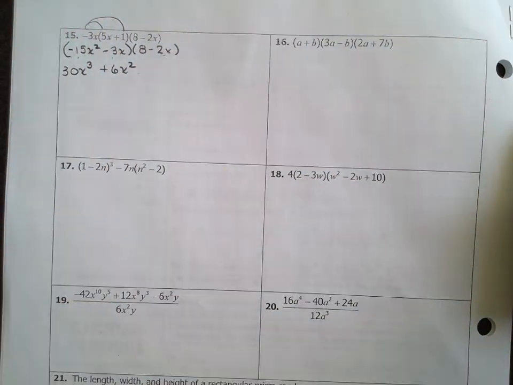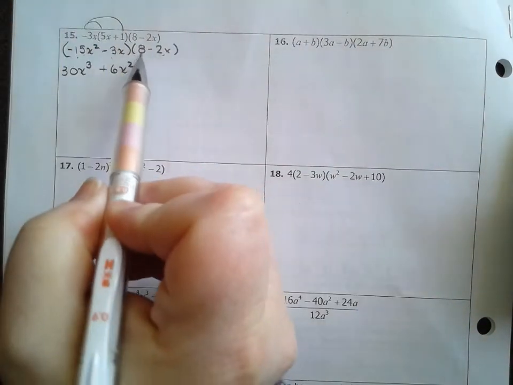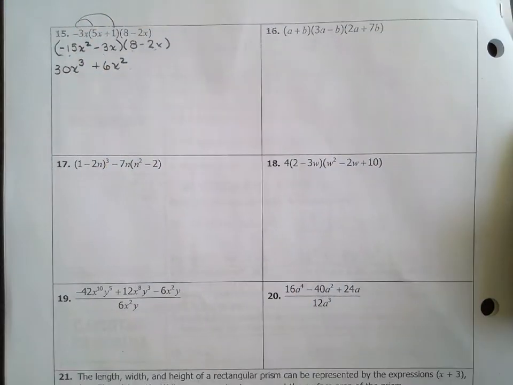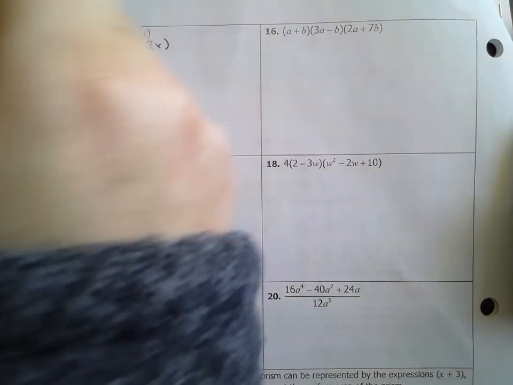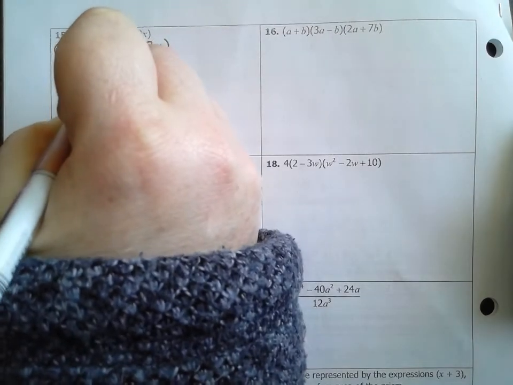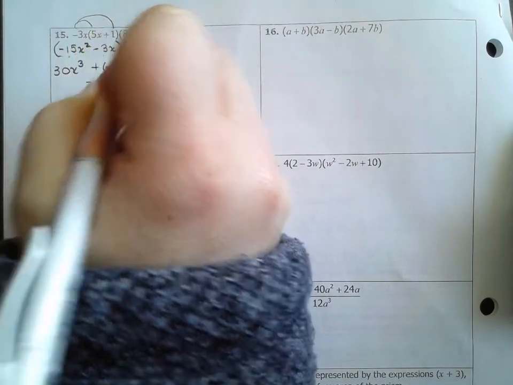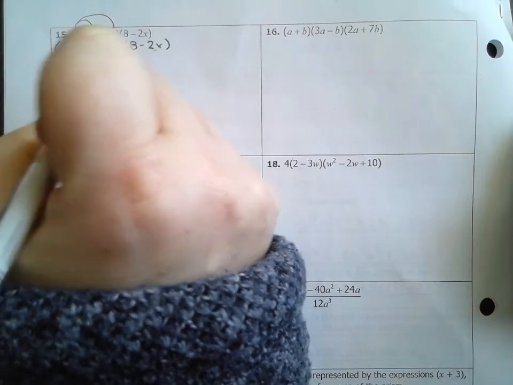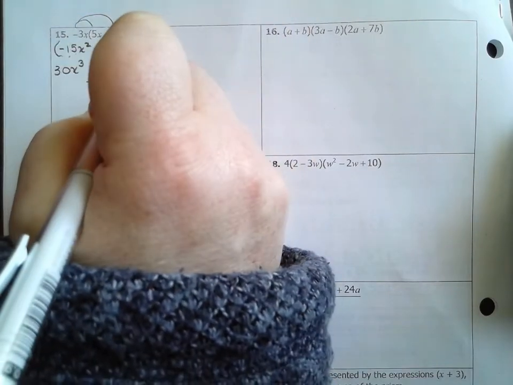Okay, then I'm going to distribute the 8. 8 times 15, and this is x squared because there's no other x, so 8 times 15 is, I think, 120. Yep, so that's minus 120x squared. Be really careful of your signs. And then this is minus 24x.